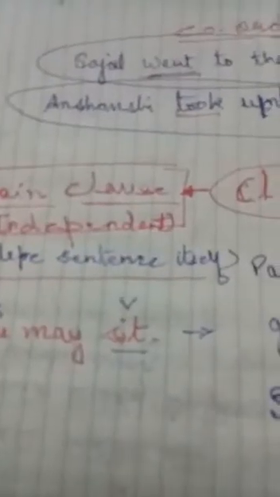So today mainly we'll discuss the main clause and the subordinate clause. Now, what is the main clause? Children, main clauses are also known as independent clauses. Like your parents are independent, they are not dependent on you. But subordinate clauses are dependent clauses, like you depend on your parents. In the same way, subordinate clauses depend on main clauses.